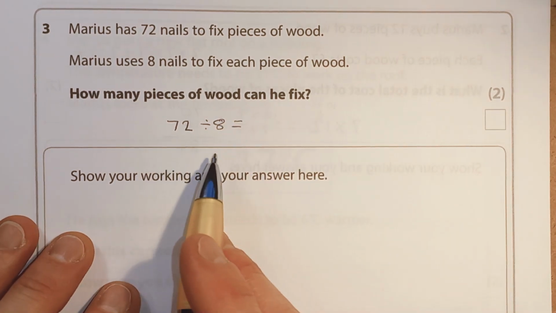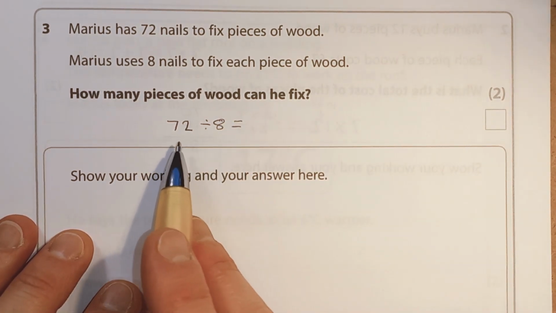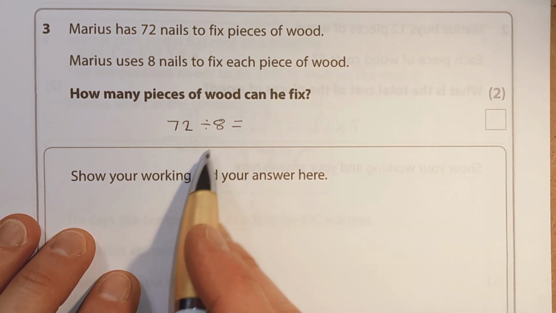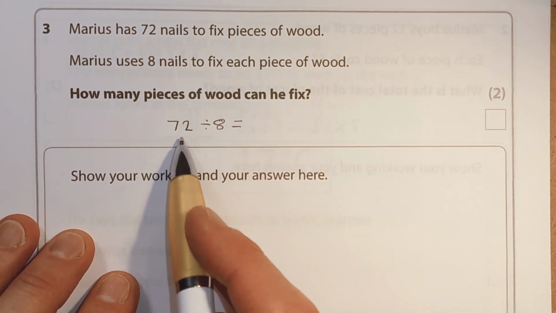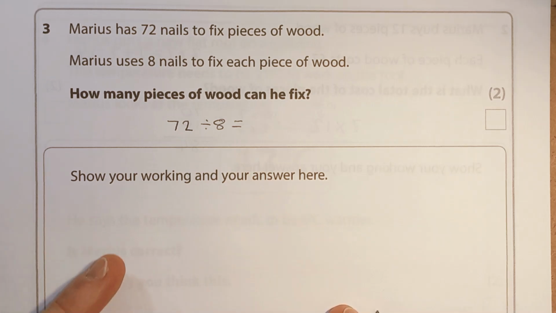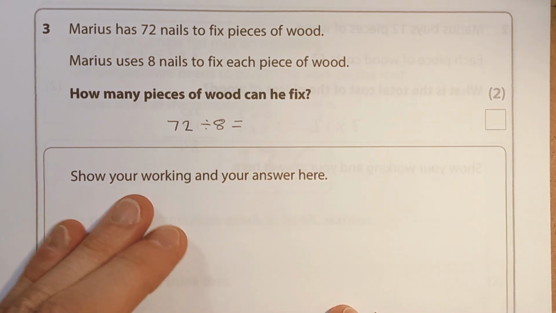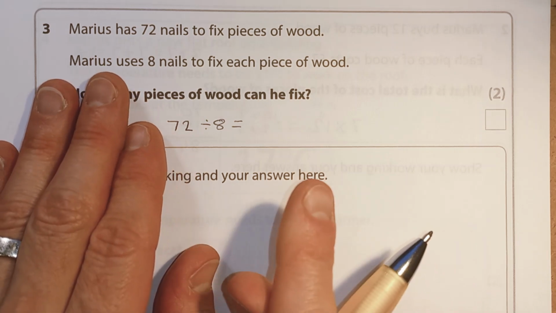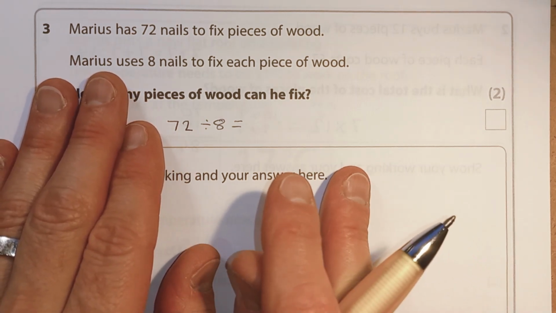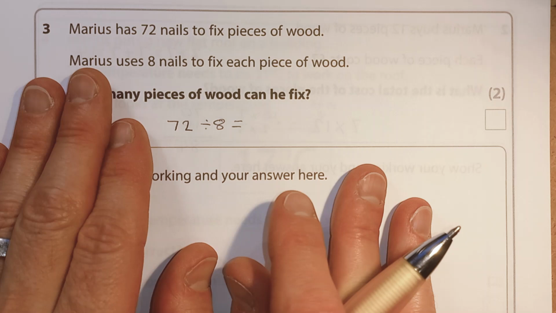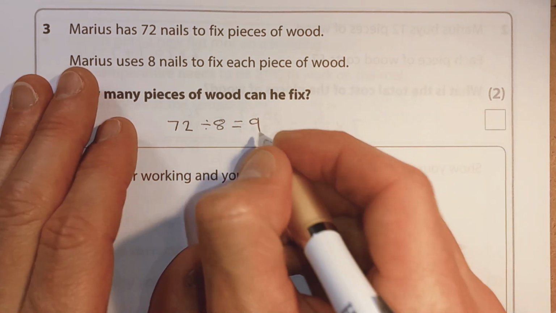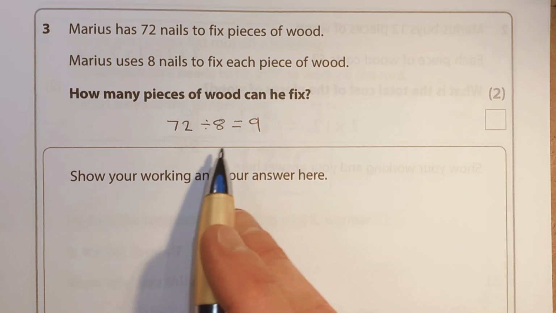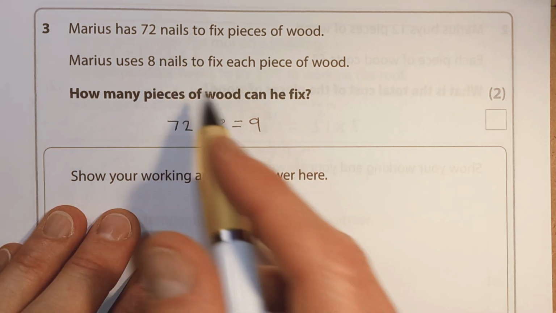So we can think of this in a couple of different ways. If you're good with your 8 times table, we can start with 8 and keep going until we get up to 72. So we could say 8, 16, 24, 32, 40, 48, 56, 64, 72. That's 9 times. Now, if you're not as comfortable with your times tables yet, then definitely do some practice with them. But you could think of it a different way.